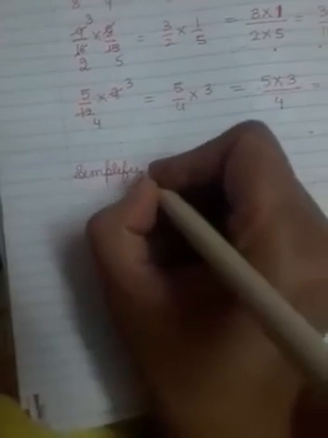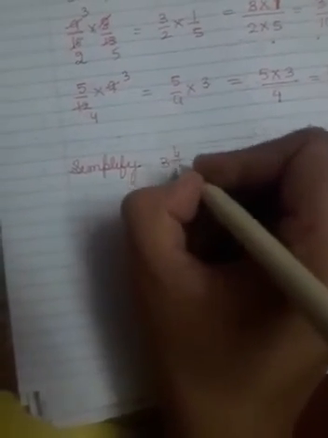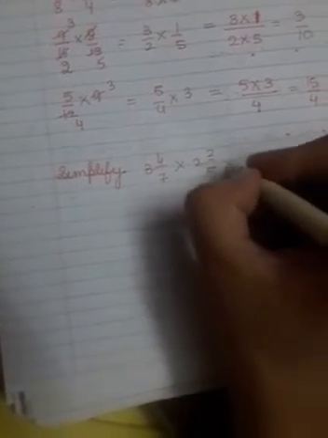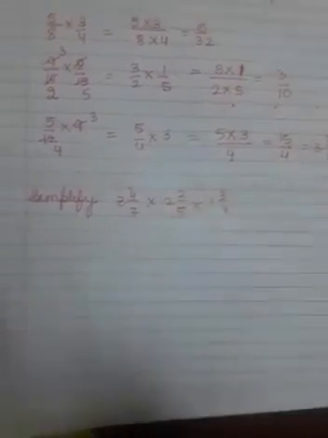Now these are two numbers. If they have given me one question, simplify 3 4 by 7 into 2 by 5 into 1 3 by 4. So a little bit longer. First of all, first step is what?